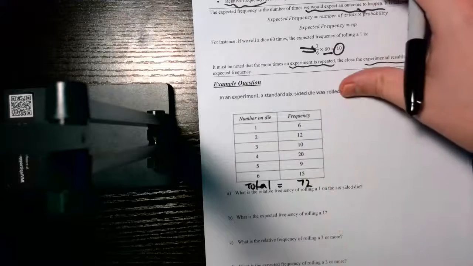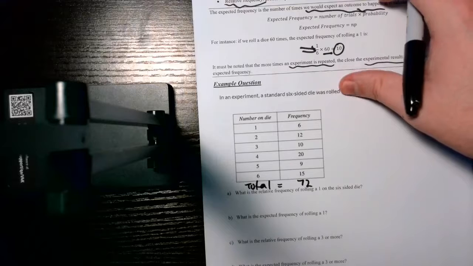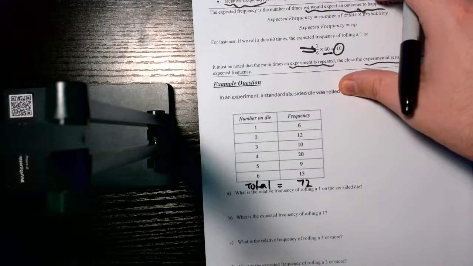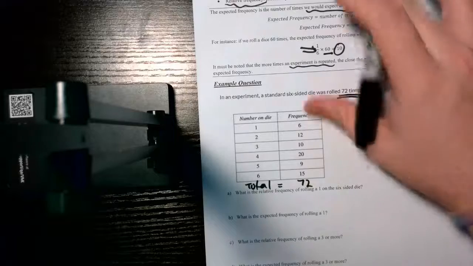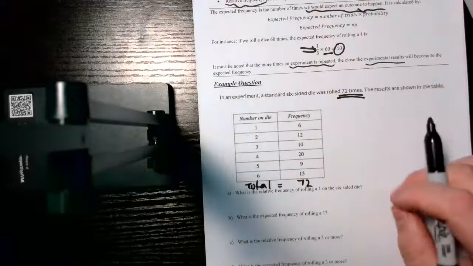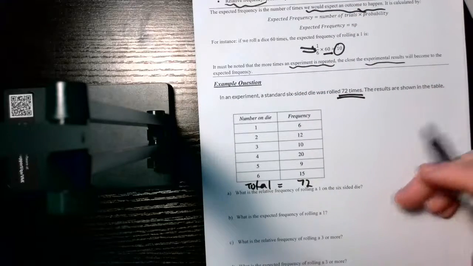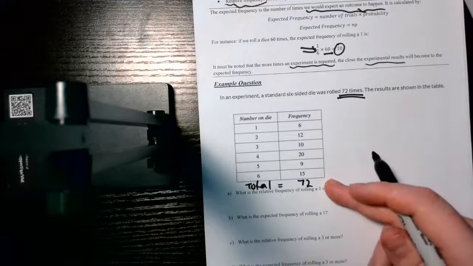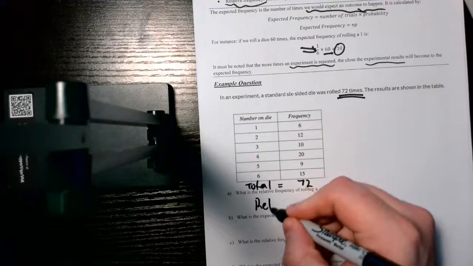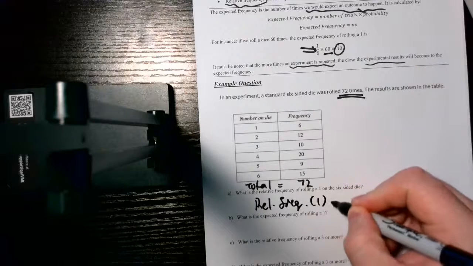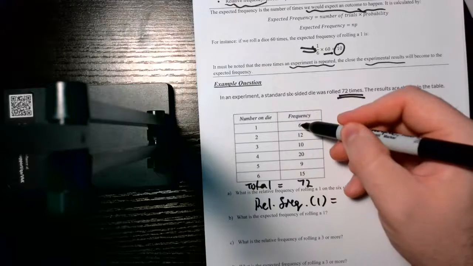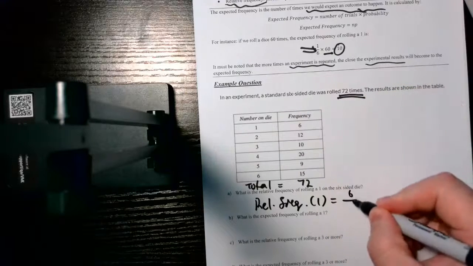Now, that was if we hadn't been given the fact that it was rolled 72 times in there. You could just add through the table, okay? It is given to you in the question, but just understand that we can work down the table here. So when I talk about the relative frequency of rolling a 1, the relative frequency of 1 is equal to 6 times out of a total of 72 times.